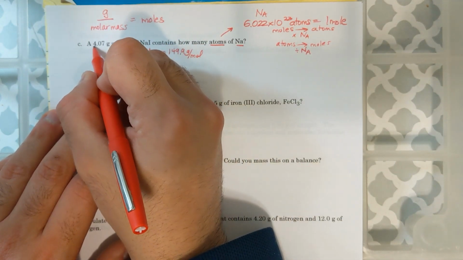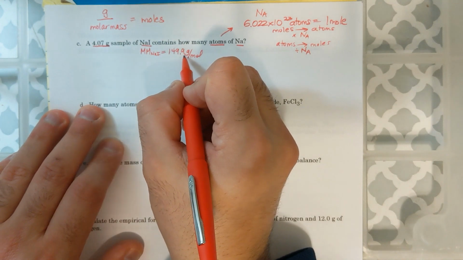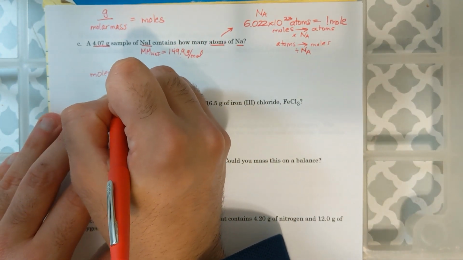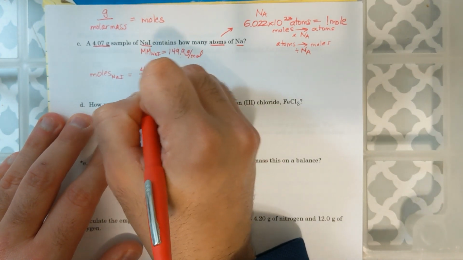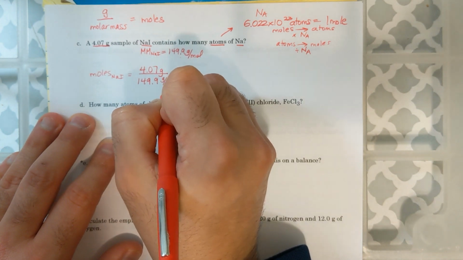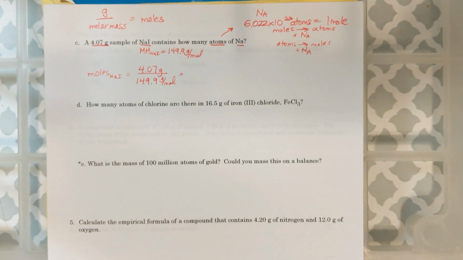Now, I have 4.07 grams of NaI, and the molar mass is 149.9. So if I want moles of NaI, it's equal to 4.07 grams over 149.9 grams per mole. Now, if I do that calculation correctly, this is going to give me moles.